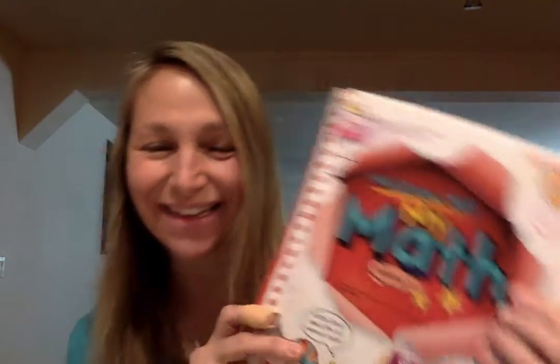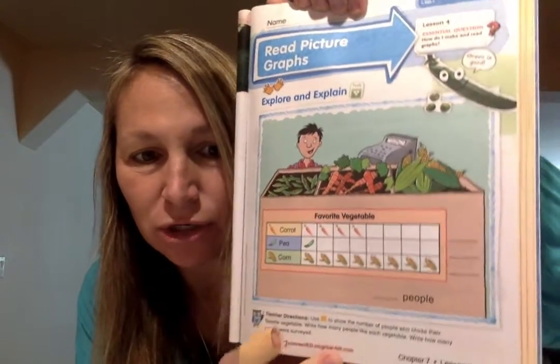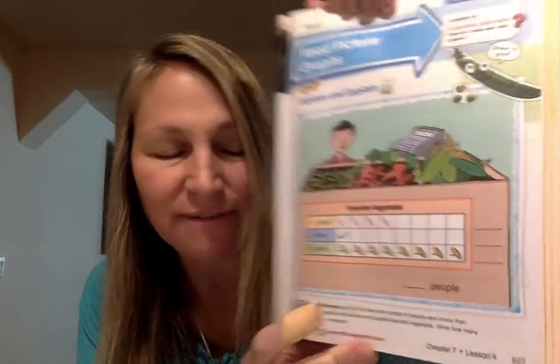It is time for math. Today, we are going to be completing lesson 7-4. So if you could please open up your math books to this page, read picture graphs. On page 527, we can get started.